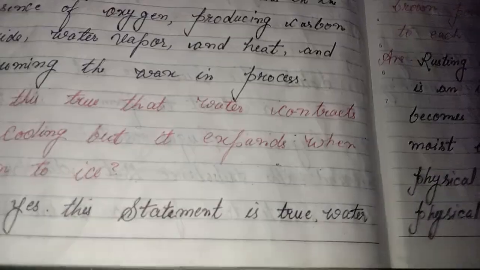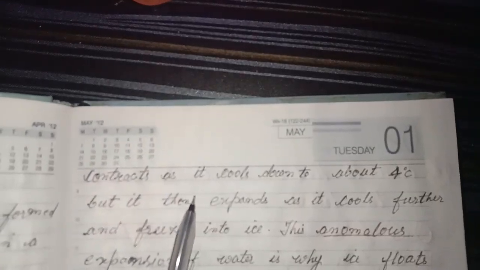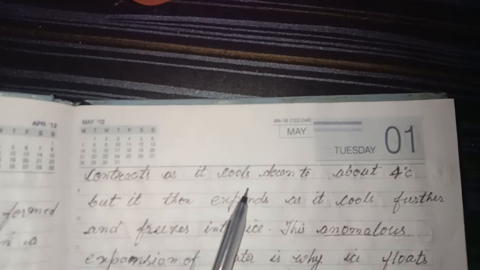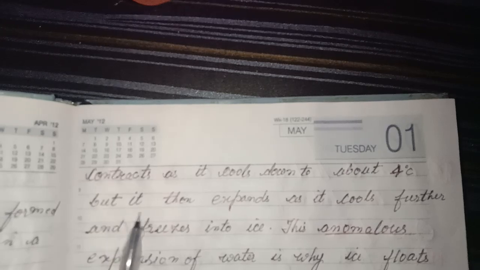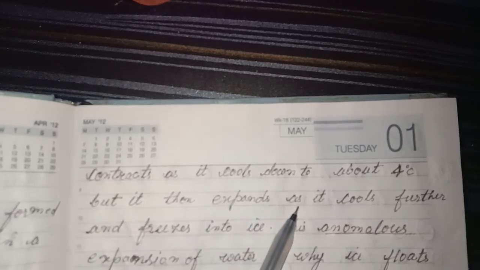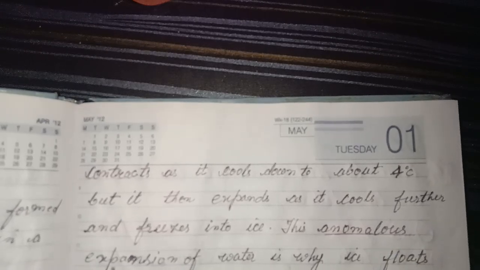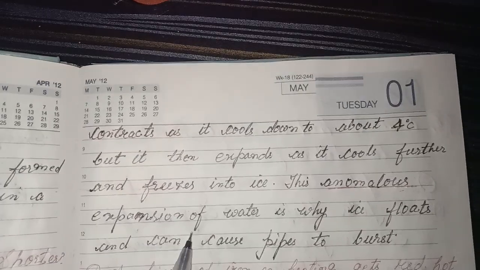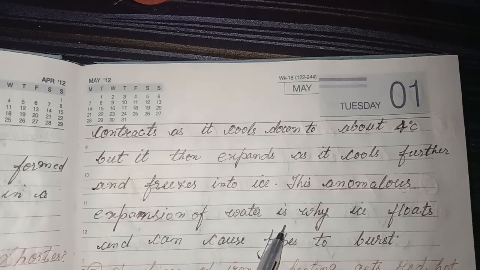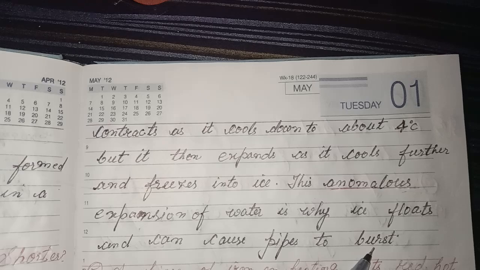Water contracts as it cools down to about 4 degrees Celsius, but it then expands as it cools further and freezes into ice. This anomalous expansion of water is why ice floats and can cause pipes to burst.